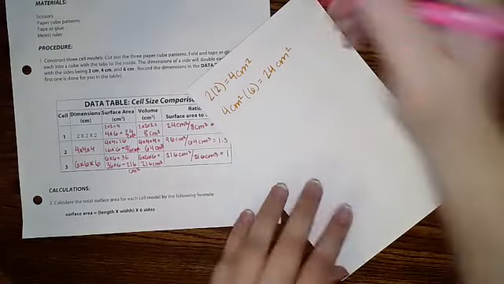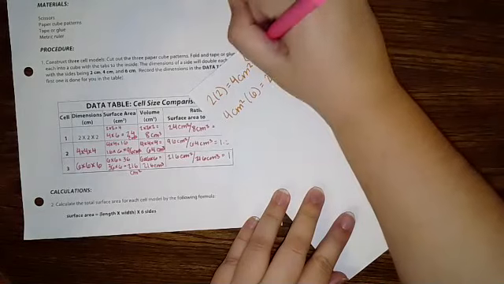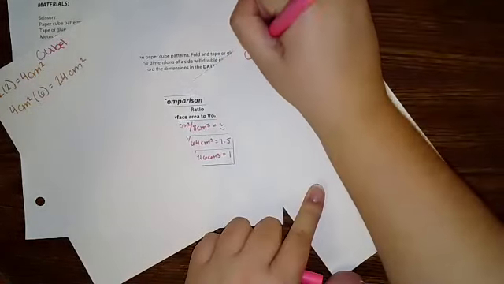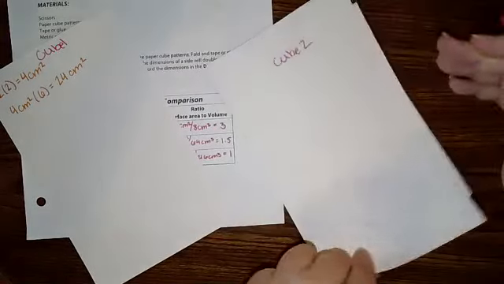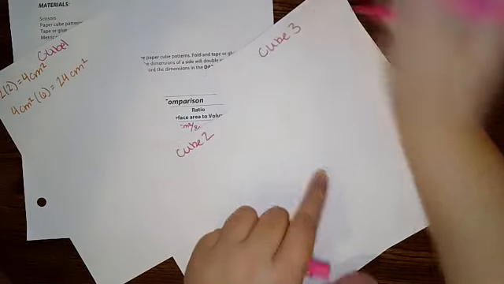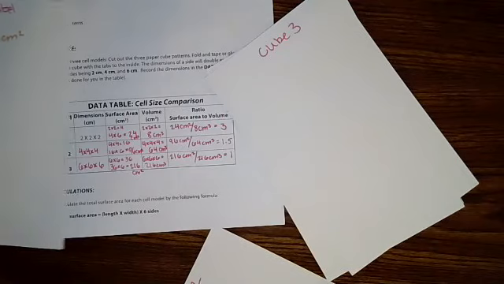This is cube 1, cube 2, and then cube 3. Okay, so we'll put this aside for now.